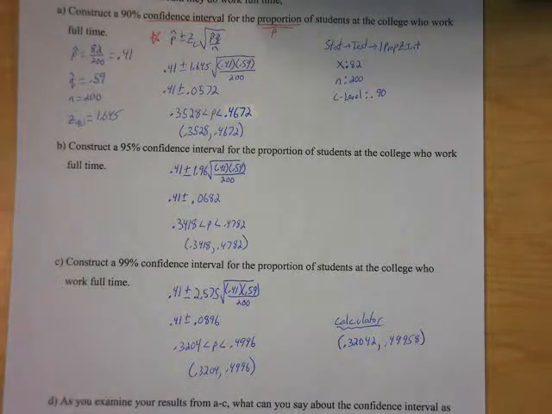Okay, so again, once you get the idea down, it's really pretty straightforward to plug and chug these numbers in.